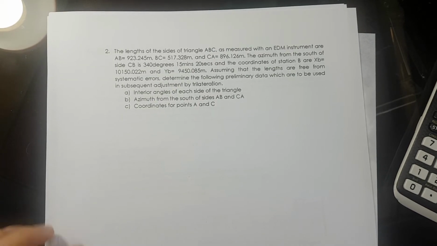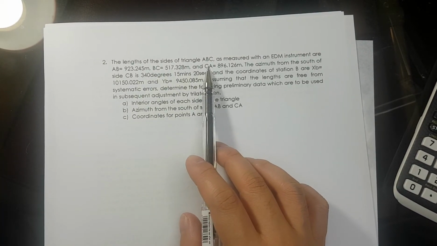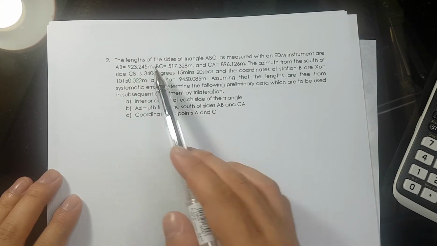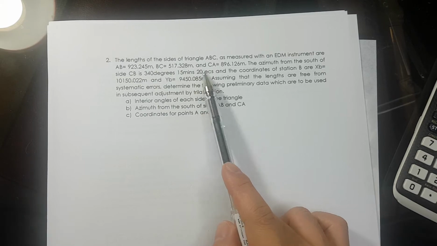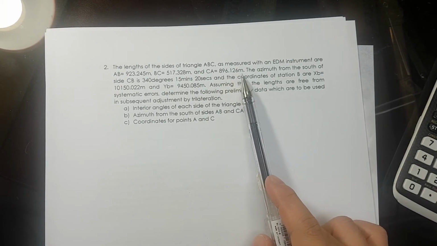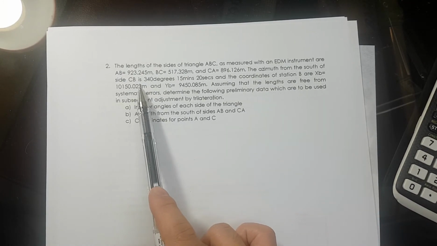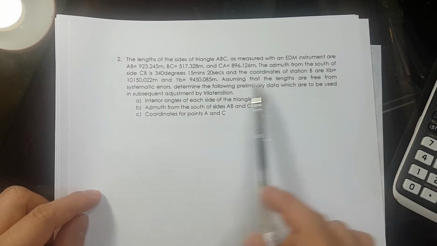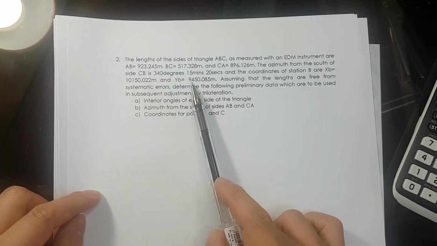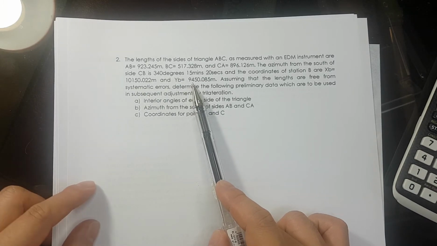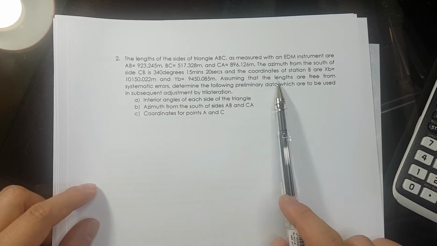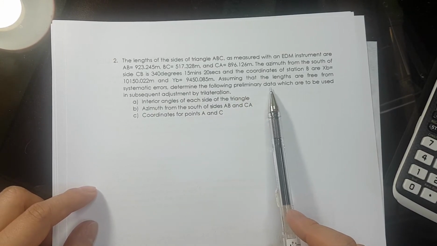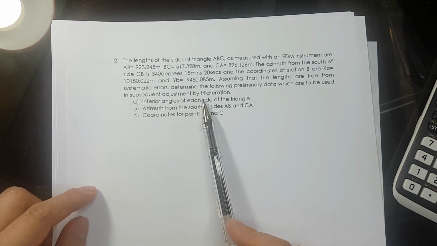Okay, so we have here problem number 2. The lengths of sides of triangles ABC as measured with an EDM instrument are AB, which is 923.245 meter, BC is 517.328 meter, and CA is 896.126 meter. The azimuth from the south of side CB is 340 degrees, 15 minutes, 20 seconds, and the coordinates of station B are XB 10,150.22 meter, and YB is equivalent to 9,450.085 meter. So assuming that the lengths are free from systematic error, so there were no error measured, determine the following preliminary data which are to be used in subsequent adjustment by trilateration.